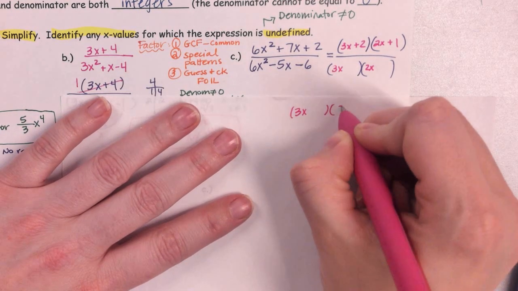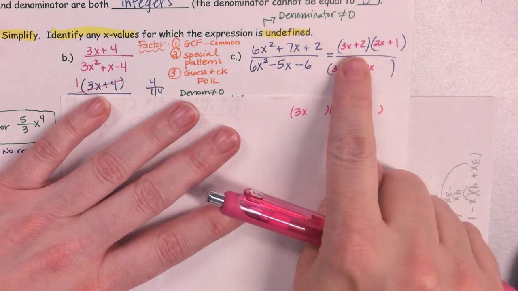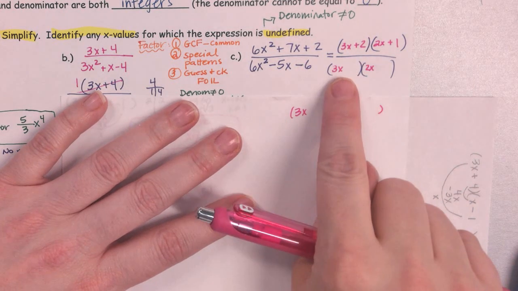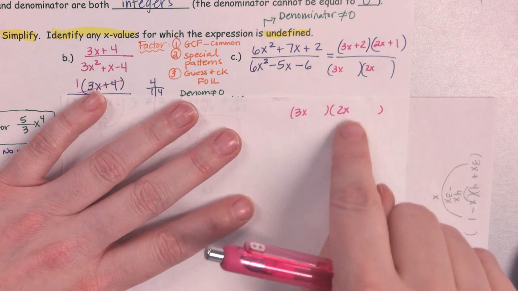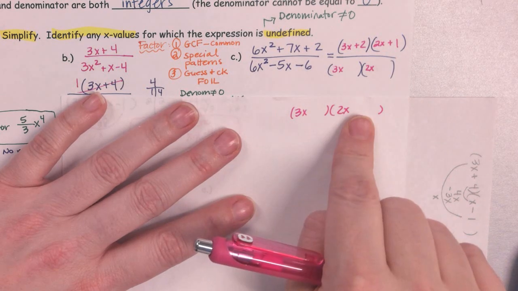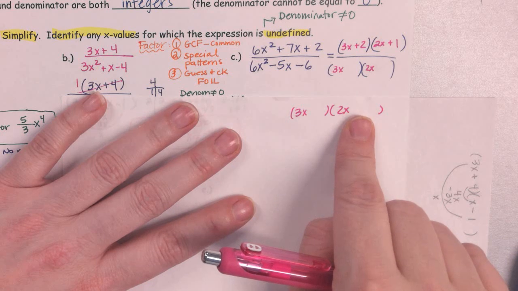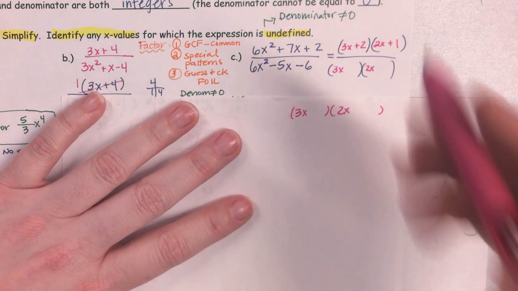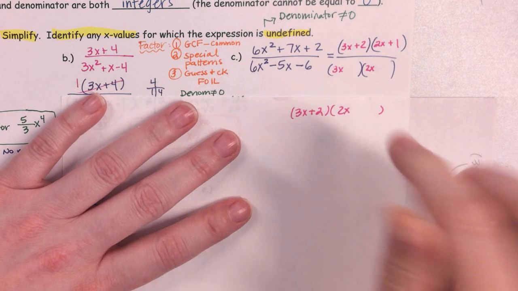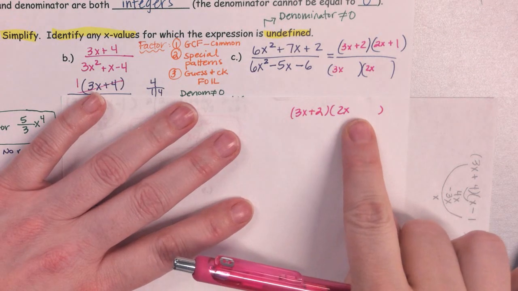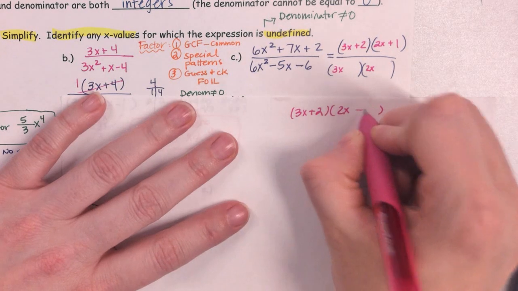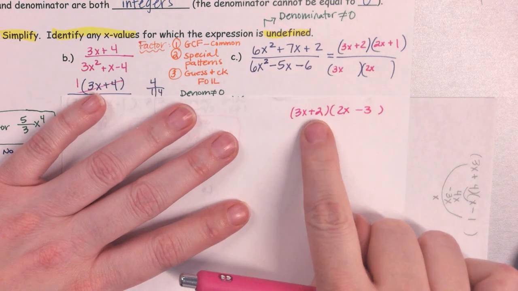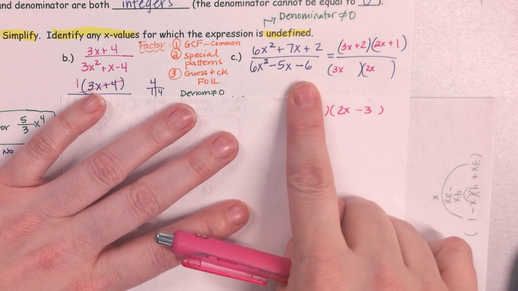Okay, so this is what I would do. See how this is 3x plus 2? I would either try this as 3x plus 2 first, or I would try this one as 2x plus 1 first, just to see if there's going to be something that cancels out. So if I put this as 3x plus 2, what would this have to be? -3, right, good. Because 2 times -3 has to multiply to the -6.